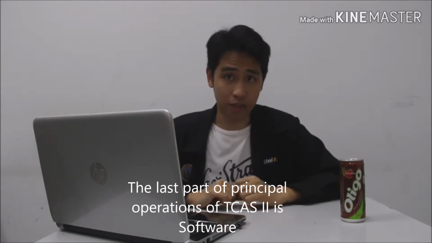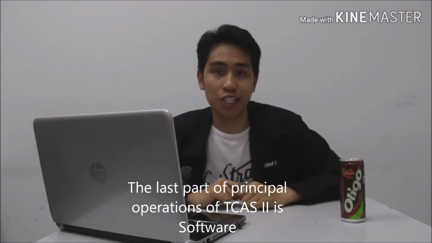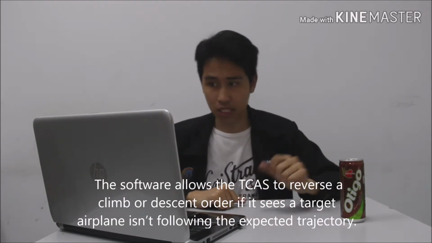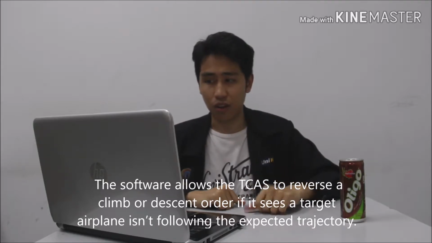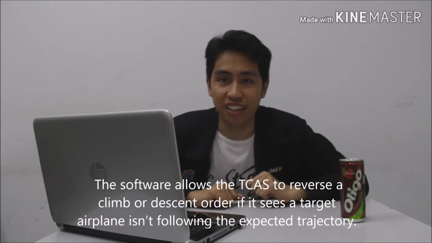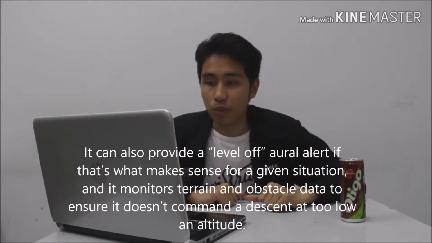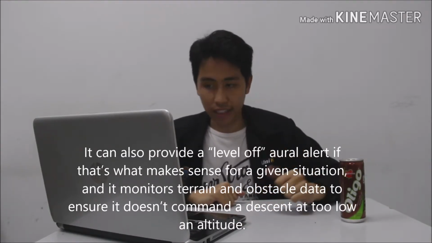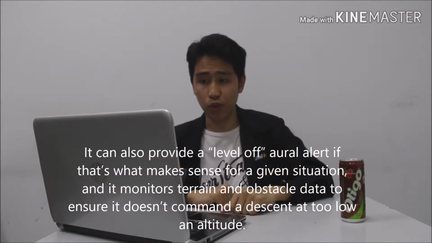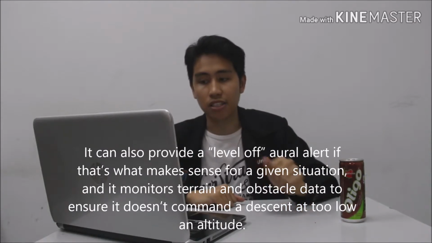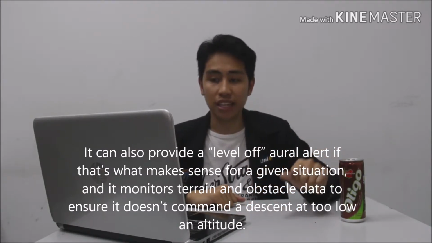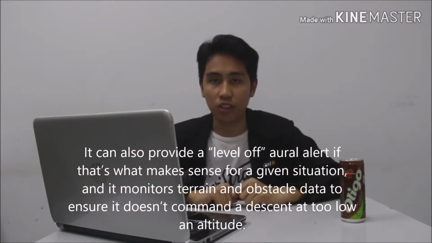So, the last part of the principal operation of TCAS 2 is software. The software allows the TCAS to reverse the climb or descent order if it sees a target airplane isn't following the expected trajectory. It can also provide a level of oral alert if that's what makes sense for the given situation, and it monitors terrain and obstacle data to ensure it doesn't command a descent at too low an altitude.